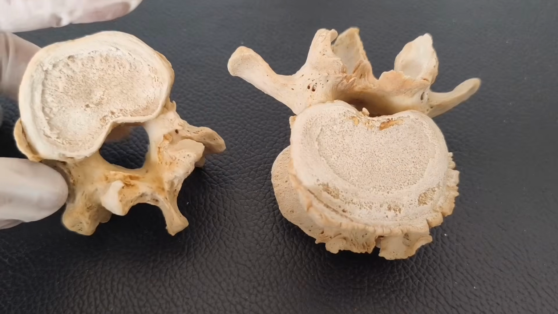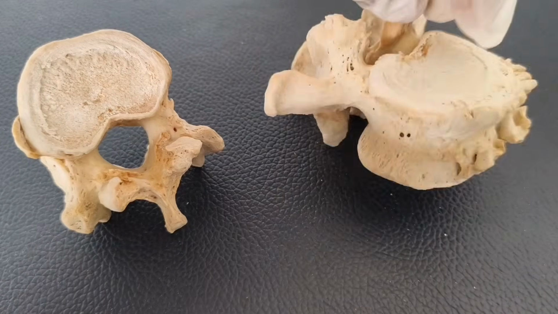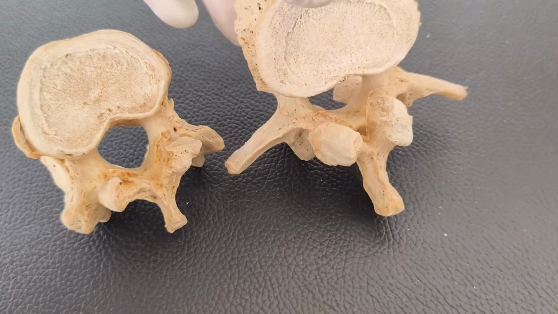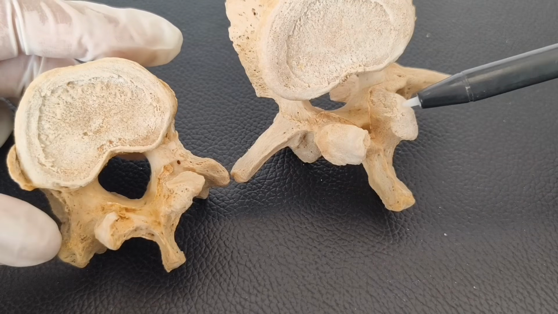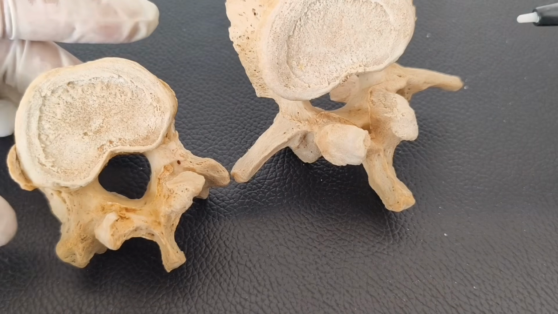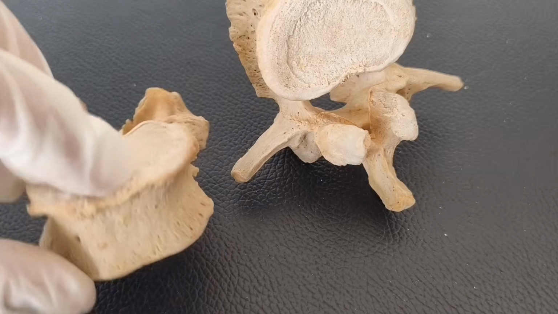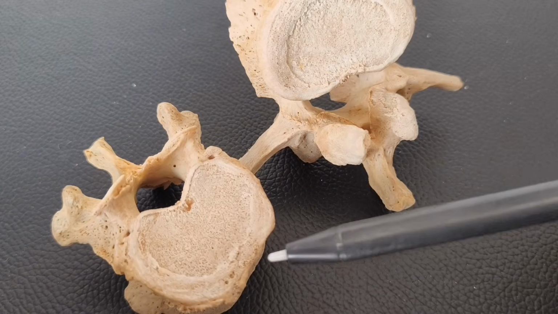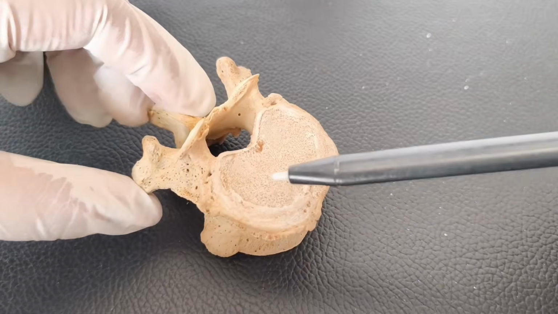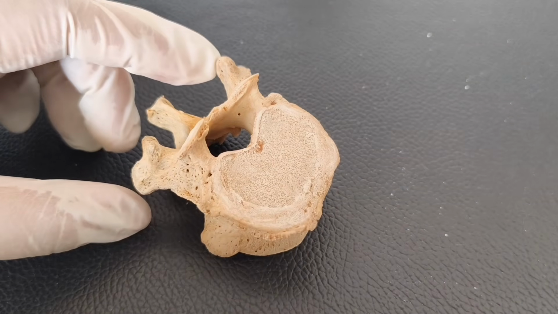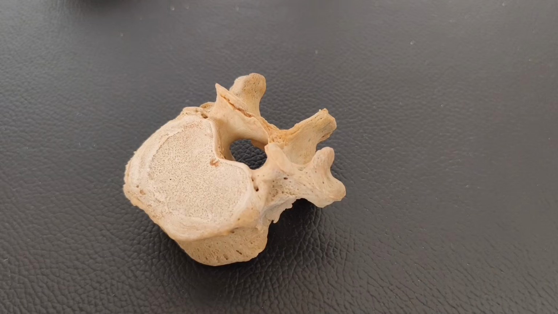Comparing the inferior articular process of the 12th thoracic vertebra with the lumbar vertebra, what we can appreciate is that in lumbar vertebrae also these are directed downwards as well as laterally. So the superior articular facet of the 12th thoracic vertebra resembles the thoracic vertebra, while the inferior articular facet resembles the lumbar vertebra.